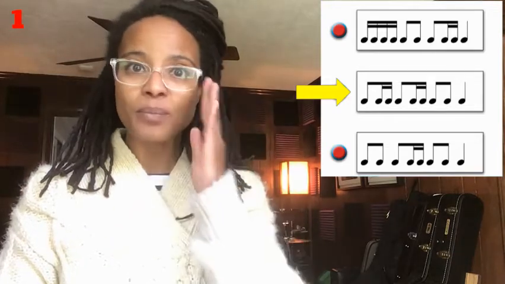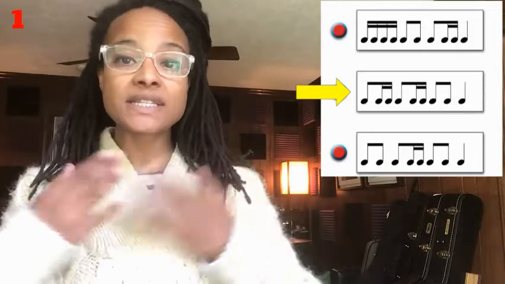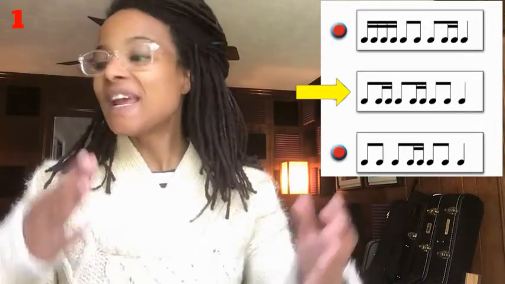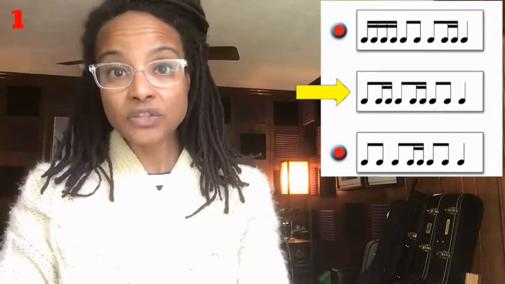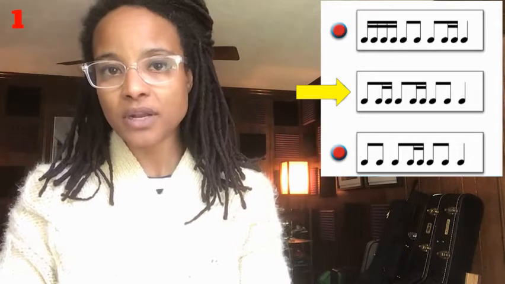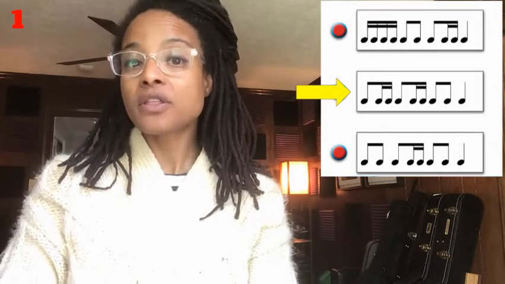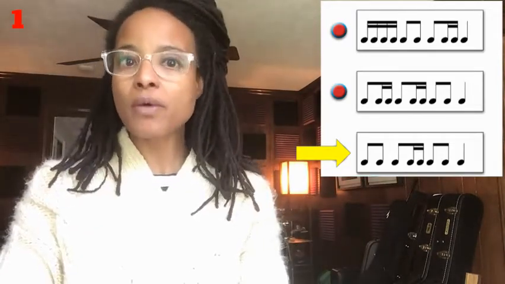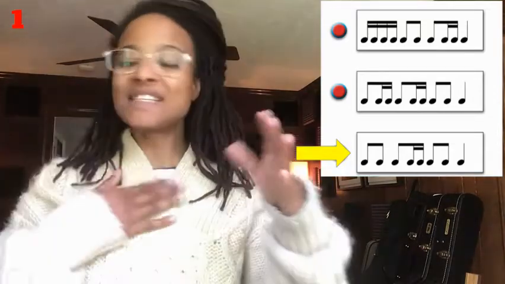Here's the second part of number 1. Ti tiri ti tiri ti ti ta. Ready? Try it with me. Here we go. Ti tiri ti tiri ti ti ta. So that was your middle example on number 1. Here's the bottom example from number 1. Sounds like this. Ti ti ti tiri ti ti ta. Ready? Try it with me. Here we go. Ti ti ti tiri ti ti ta.